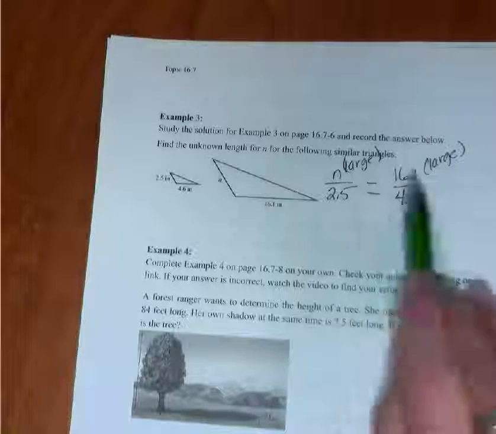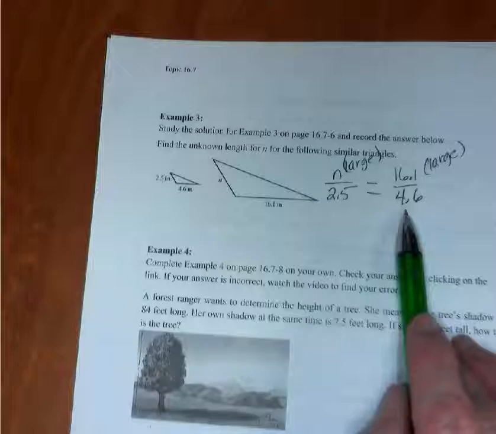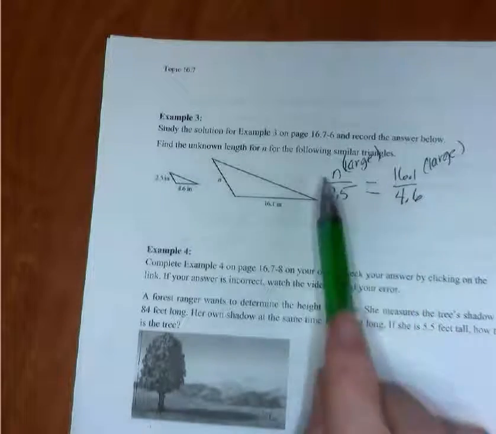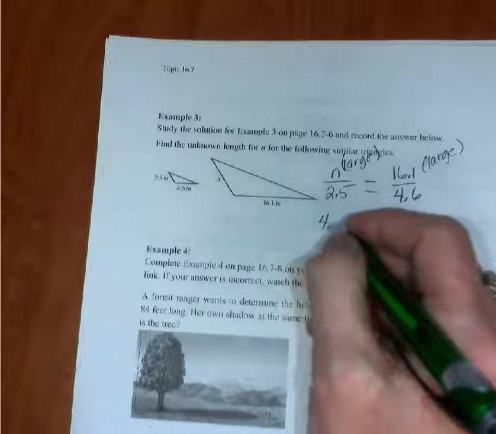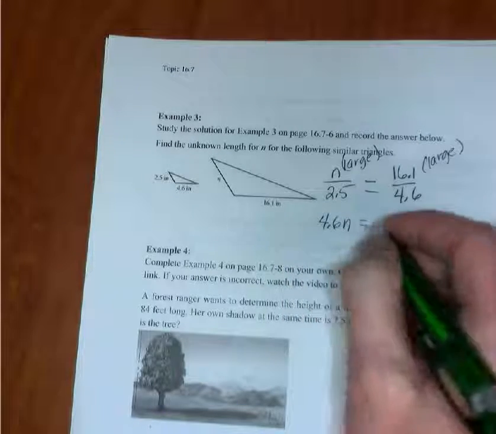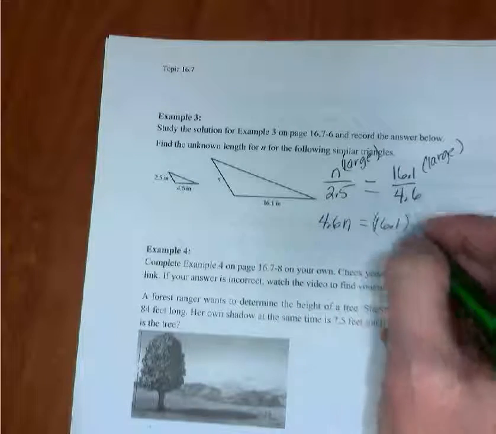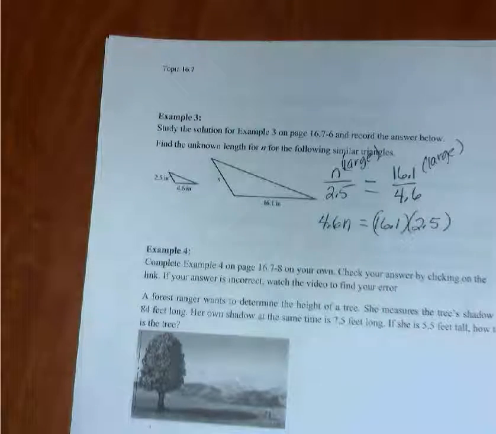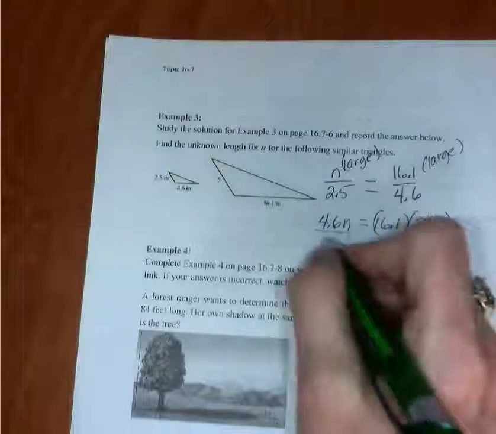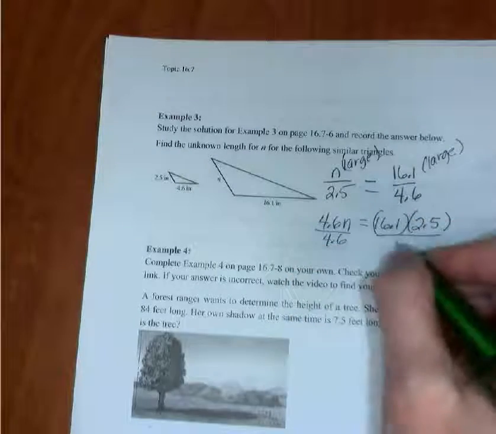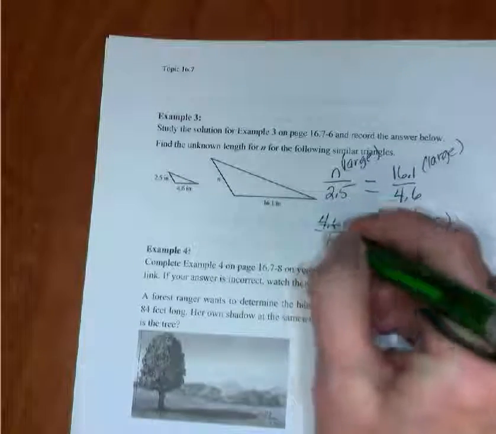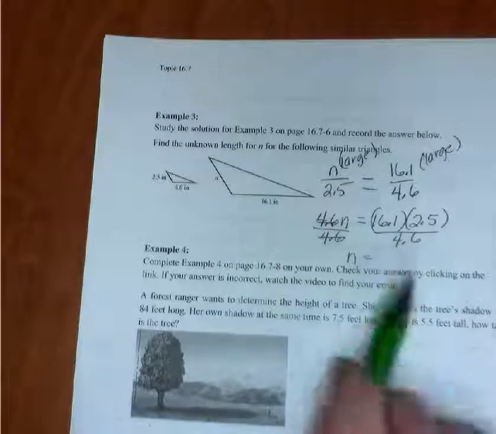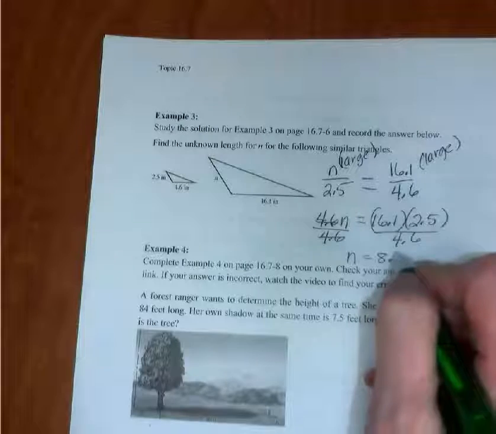And once again, we have a proportion where in this case we can simply cross multiply. So 4.6n equals 16.1 times 2.5. Divide both sides by 4.6. So we get n equals, put this into your calculator, you get 8.75.